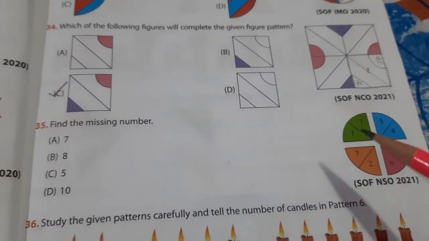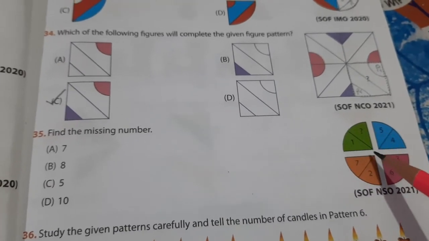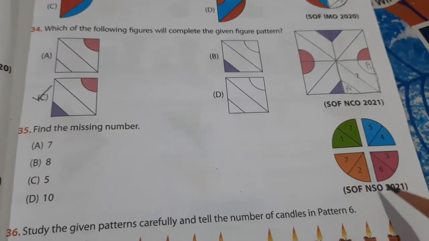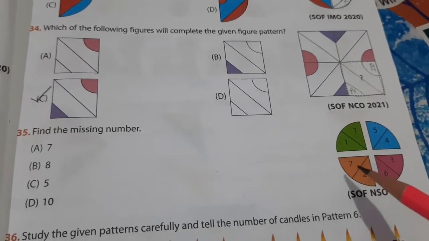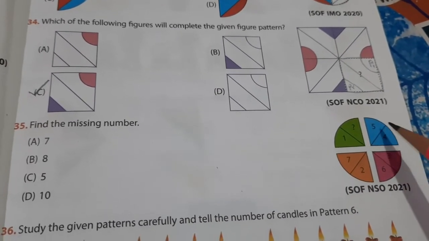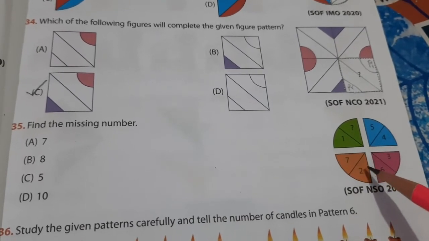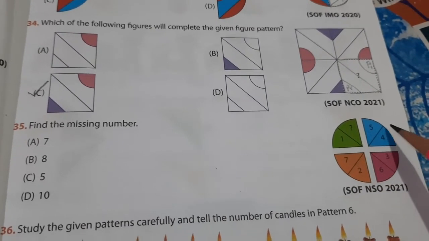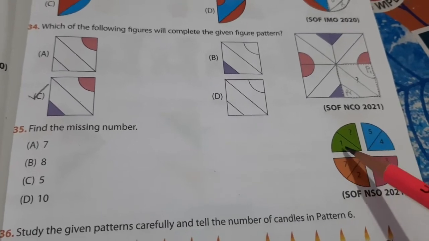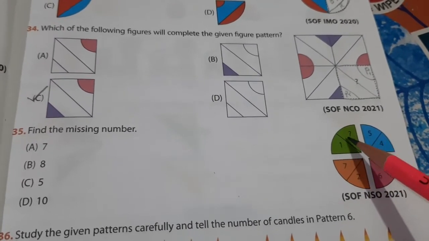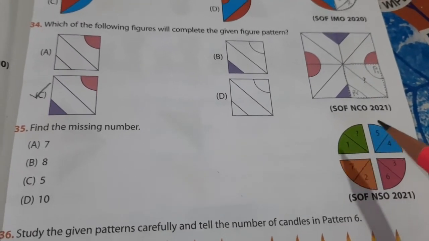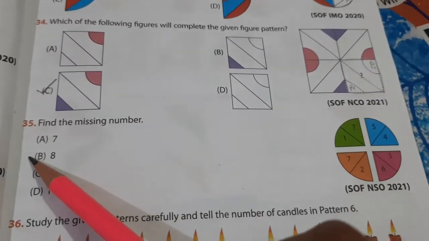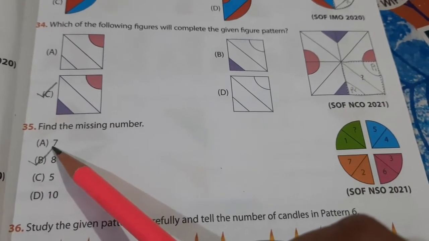So find the missing number. Let us look what pattern is there in these numbers. It is evident that all of them adds to 9. 7 plus 2 is 9, 6 plus 3 is 9, 5 plus 4 is 9, and 1 plus question mark it will also be 9, which is 1 plus 8 will become 9, and hence my answer is option B.